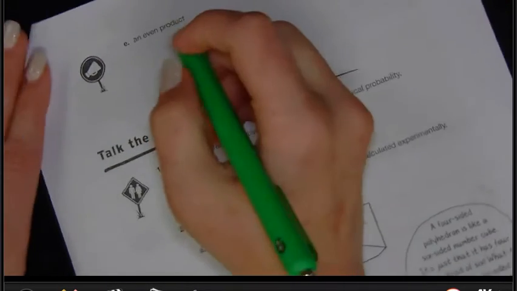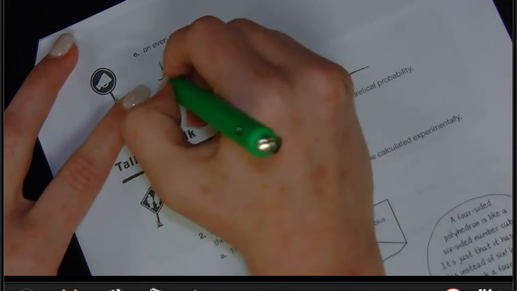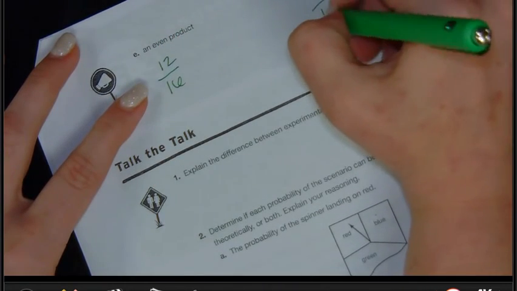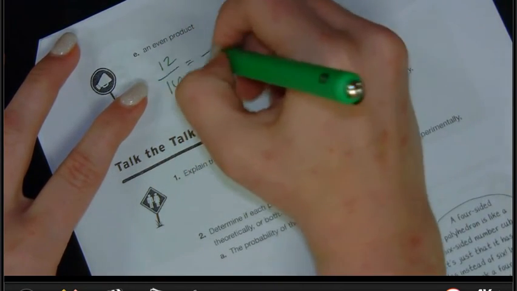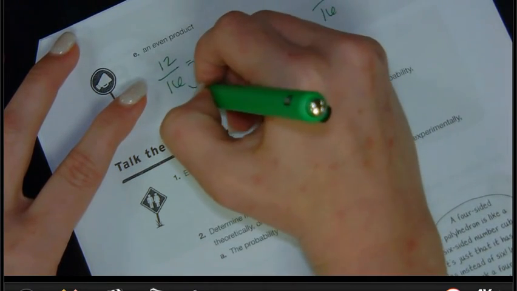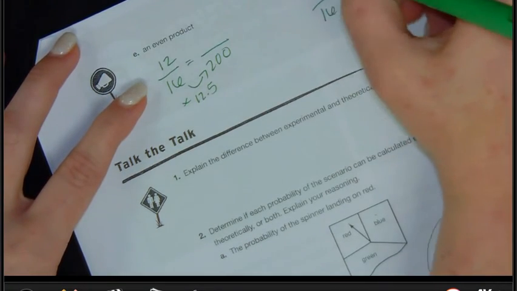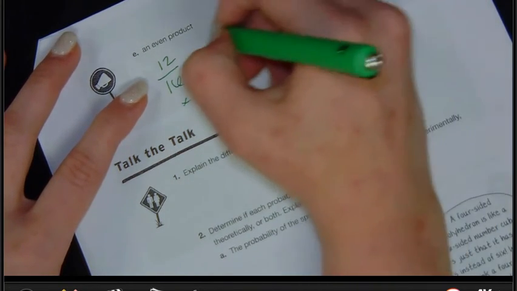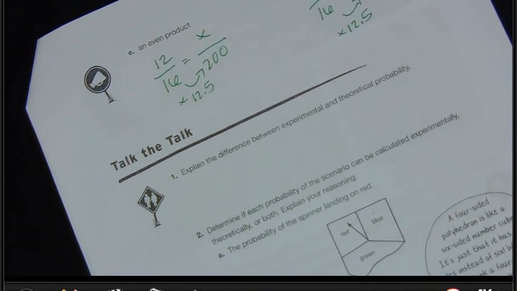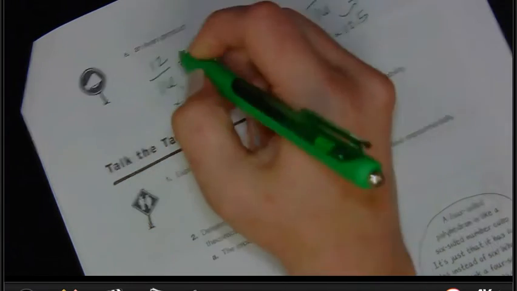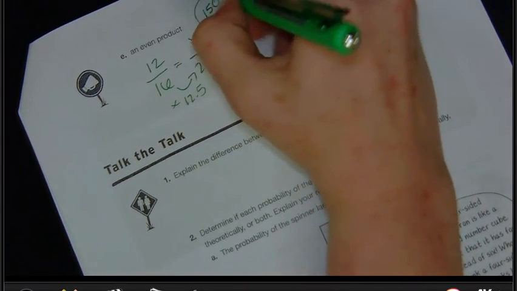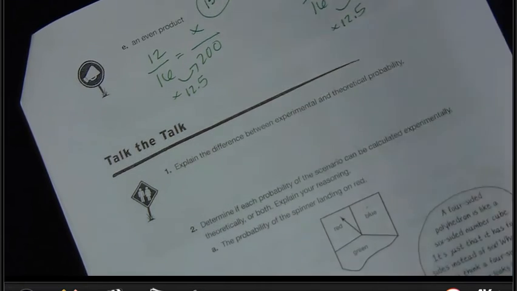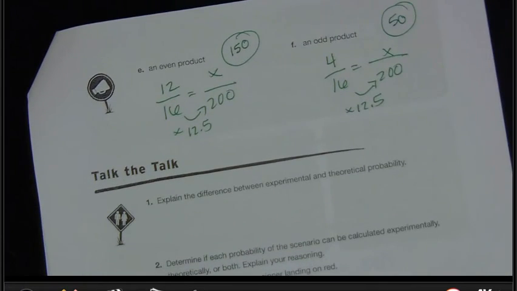Well, my evens, it was 12 out of 16, and my odds is 4 out of 16, over 200, 12.5. Give me just a second, I'll get that to you. So 12 times 12.5, I should land on them 150 times, and this one I should land on it 50 times. Okay. Should you have any questions, please let me know.